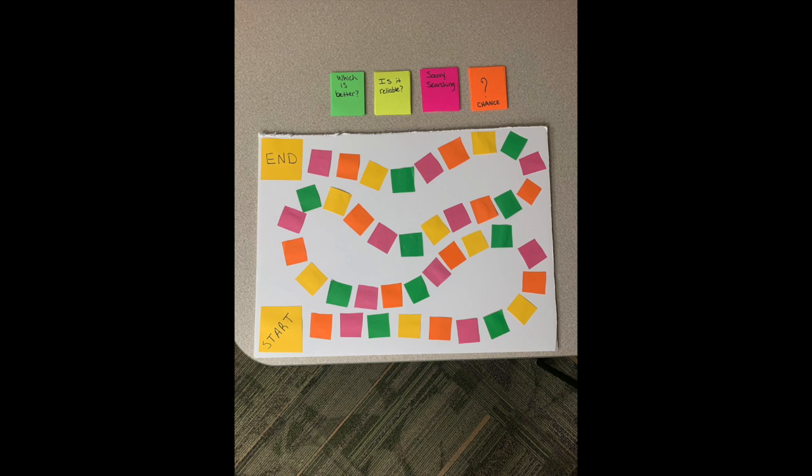Whenever the first student reaches the end tile, the game ends. Each student will count up how many points they have in their hand, and whichever student has the highest number of cards wins the game.